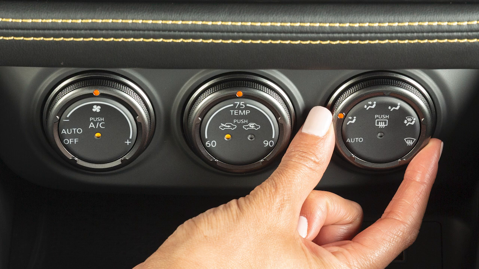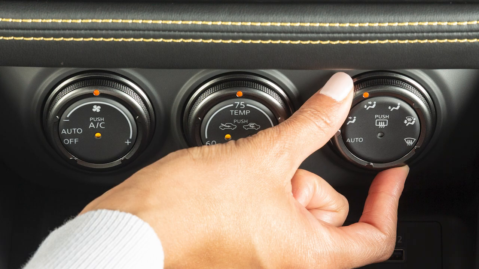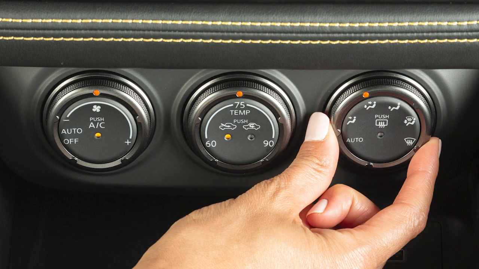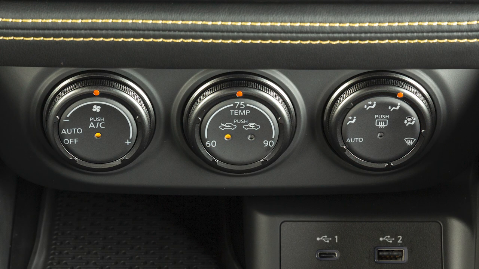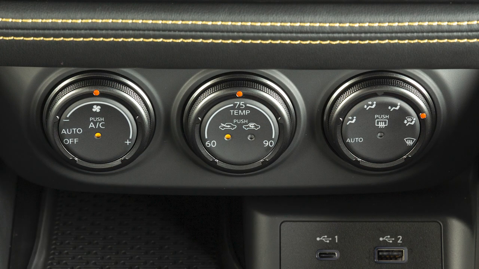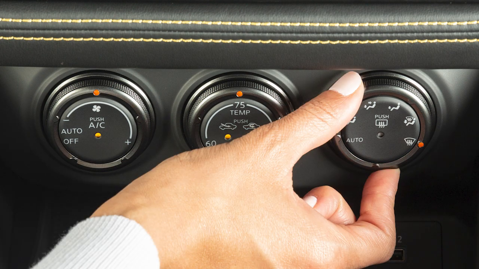Air flows from center and side vents. Air flows from center and side vents and foot outlets. Air flows mainly from foot outlets. Air flows from the defroster and foot outlets. Air flows mainly from defroster outlets.